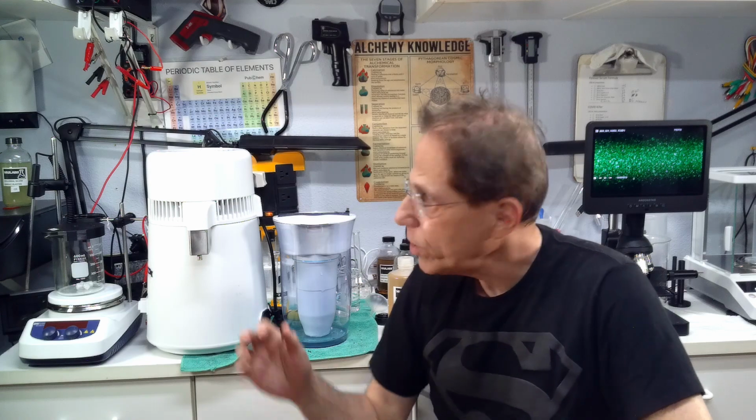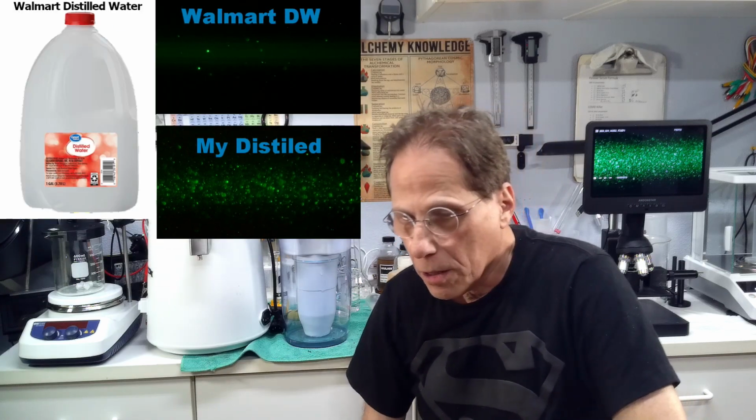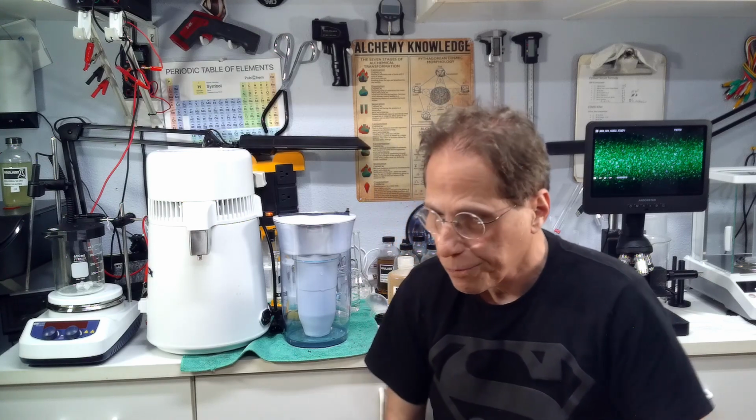You could also buy distilled water. The best quality distilled water is this water I buy at Walmart. I've compared Publix distilled water with Walmart distilled water, and Walmart's distilled water is still a little better in quality, with less of the VOCs or things floating in the water over Publix distilled water.